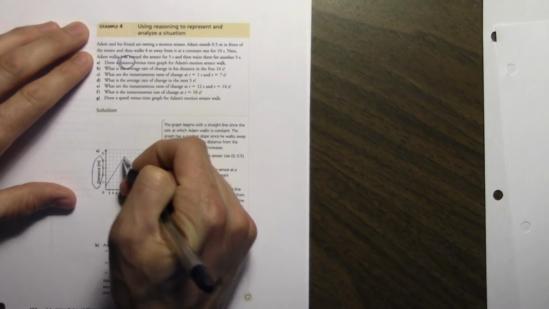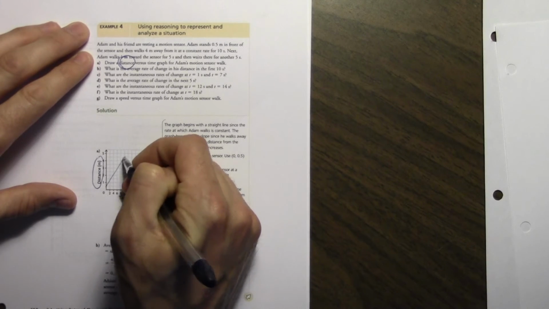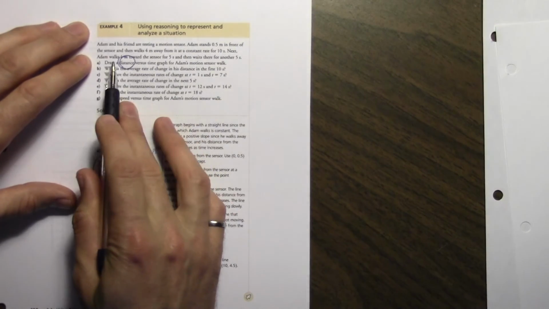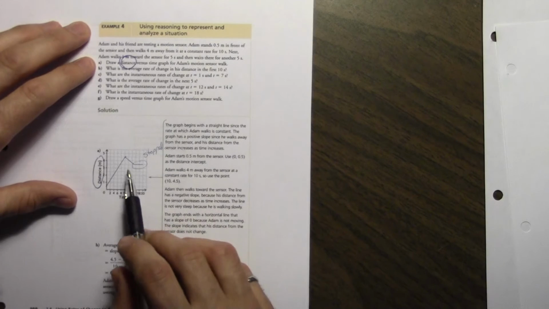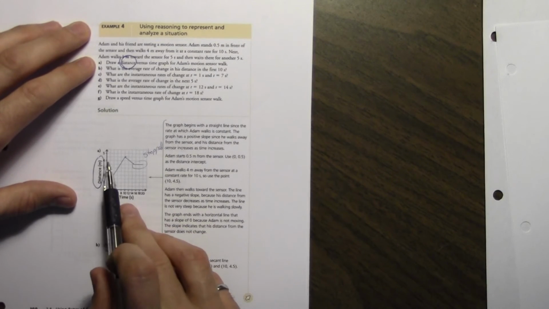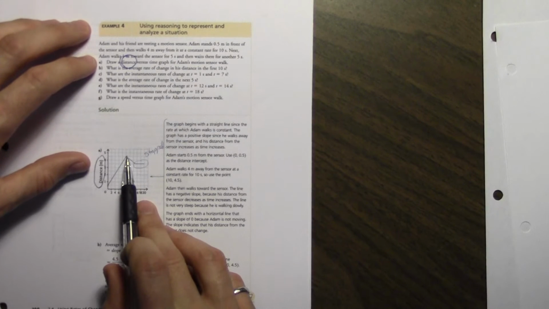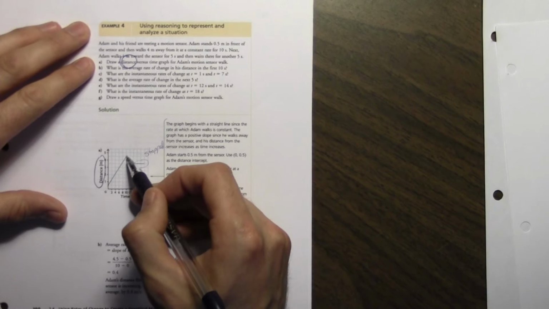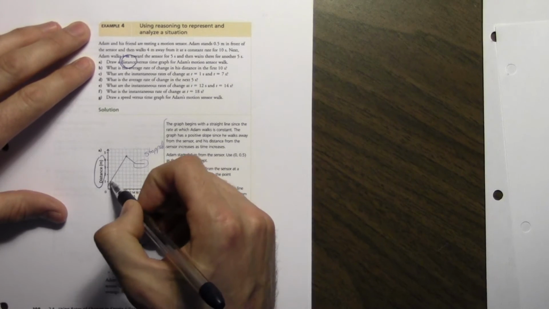So all the way to 10, he's moved away from the sensor. And it doesn't tell us that he gets to 4.5 meters. So it looks like they've taken some creative leeway here and decided to stop him at this slope. Let's see what they say.